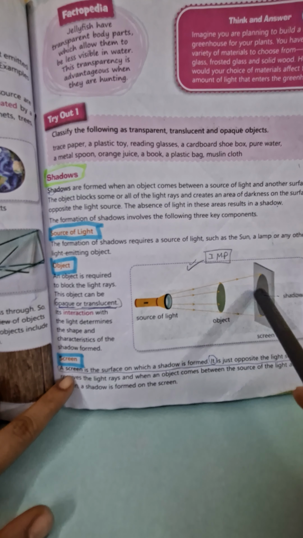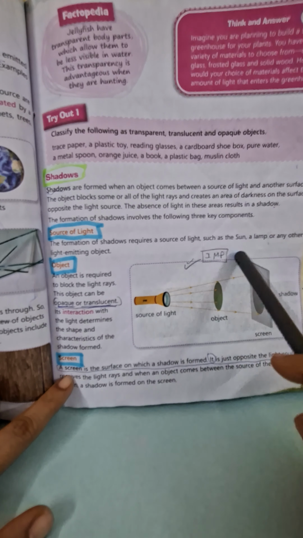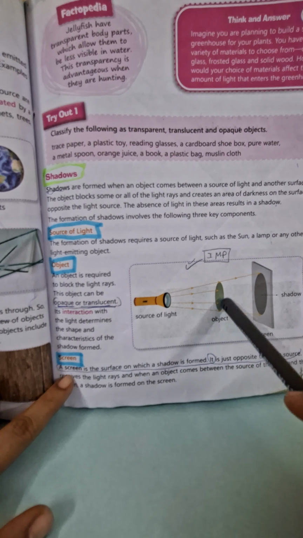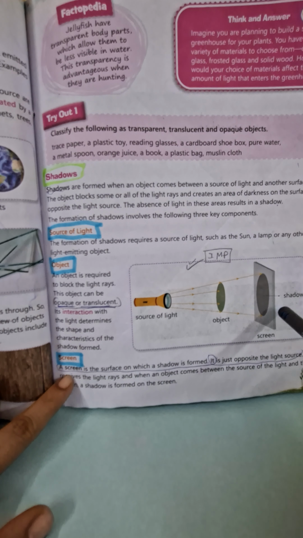So it is blocking the path, due to which in this area the light is not able to reach, and that is why a dark area is created, and this dark thing is called shadow, right? Here the rest of the area remains illuminated, because the light is coming from everywhere, only this part is getting obstructed, and here we are able to get the shadow.